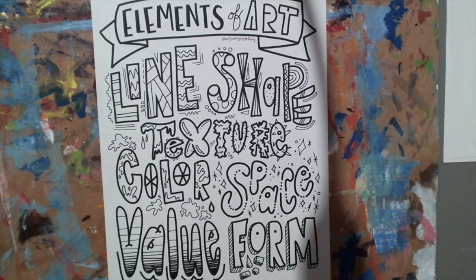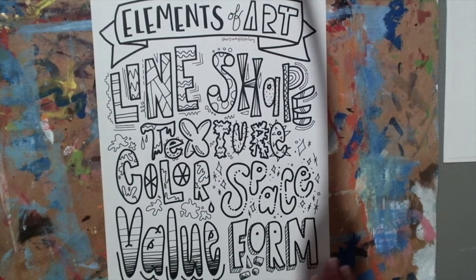Today I want to start by looking at your elements of art. I know you have this paper in the back of your folders. You don't need to take it out. You can just look at mine with me.